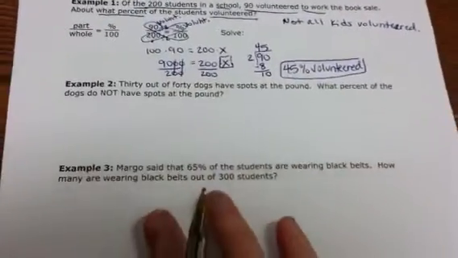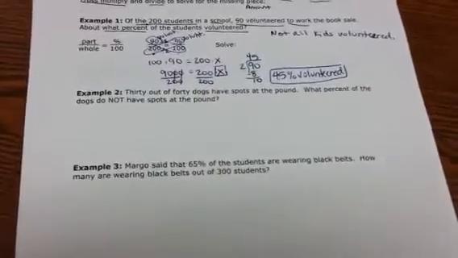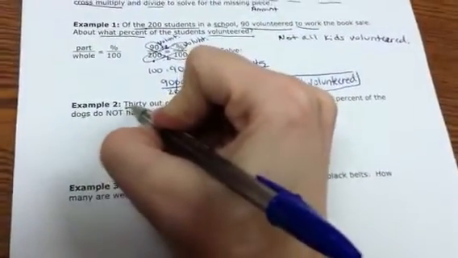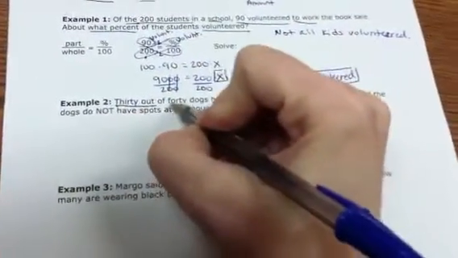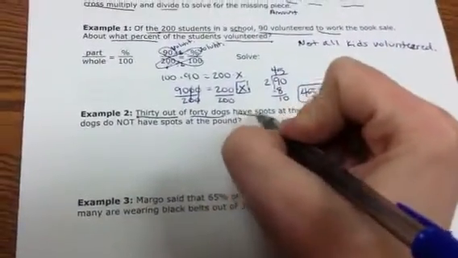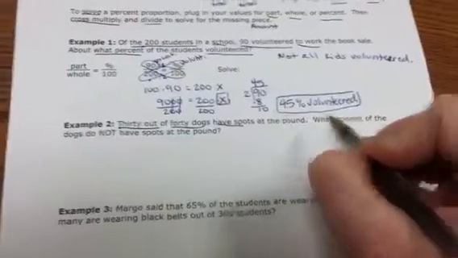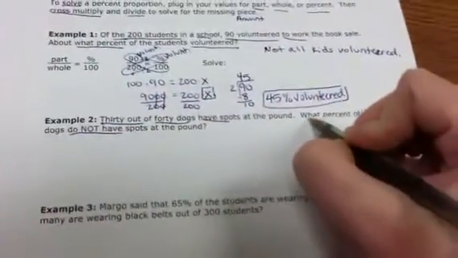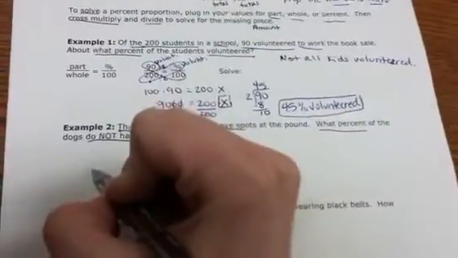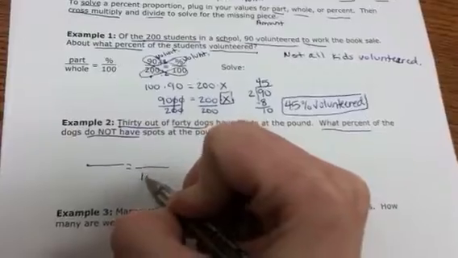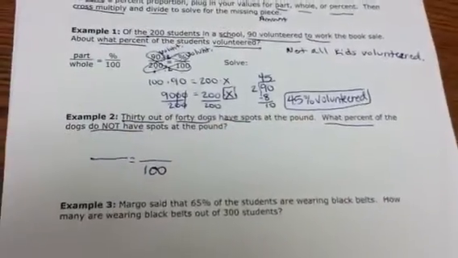Let's try another example. Example number 2. 30 out of 40 dogs have spots. So do all of them have spots? Nope. 30 out of the 40 have spots. What percent of the dogs do not have spots? So when we set up our proportion, we know 100 is always going to be here no matter what.